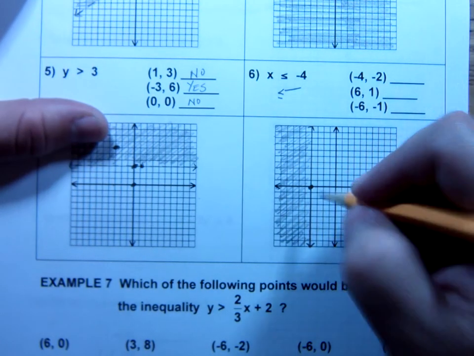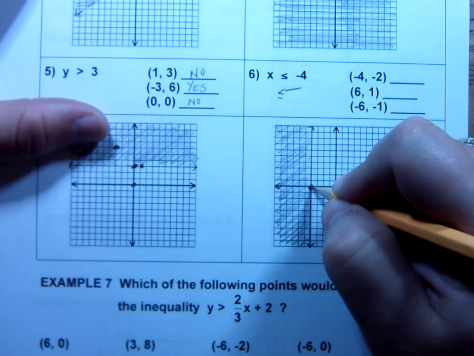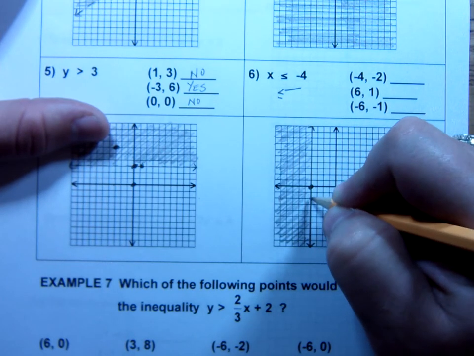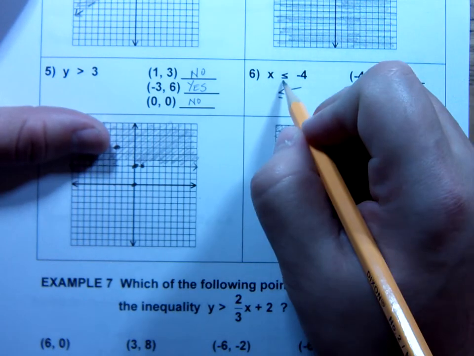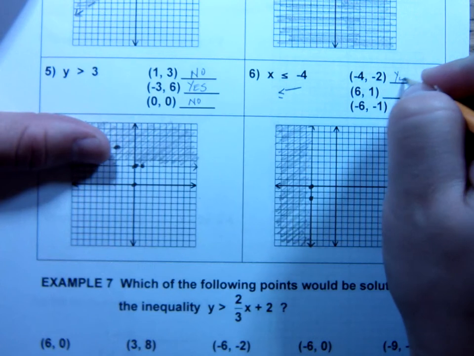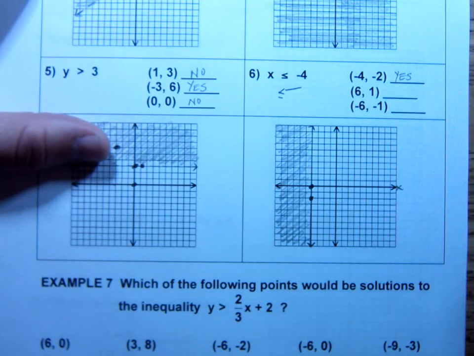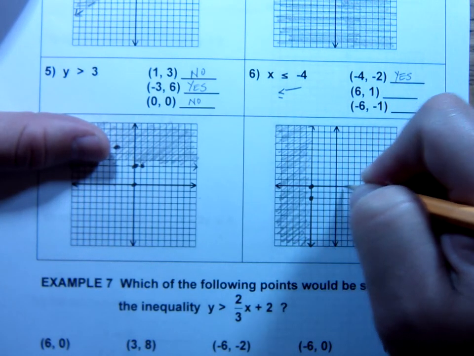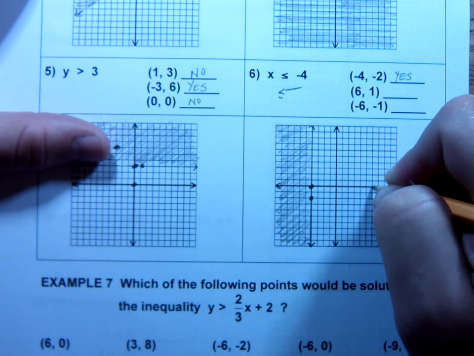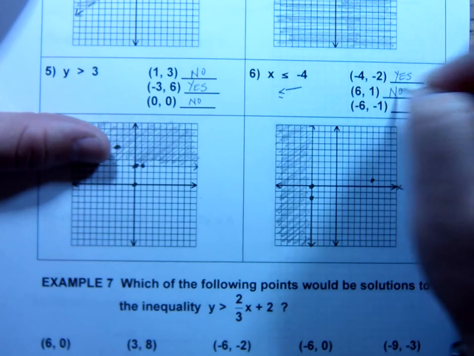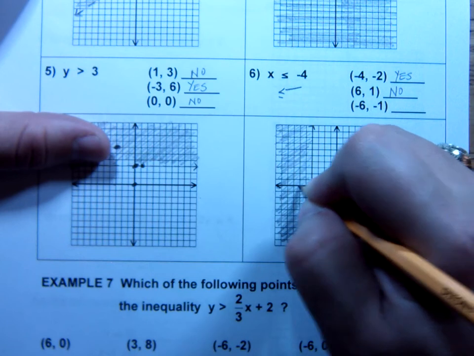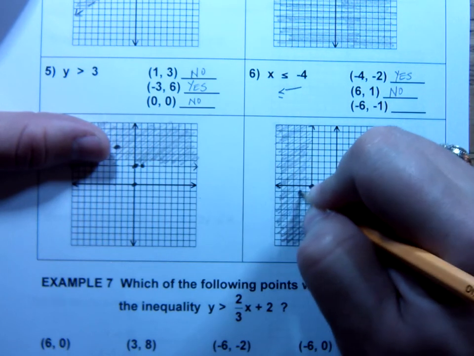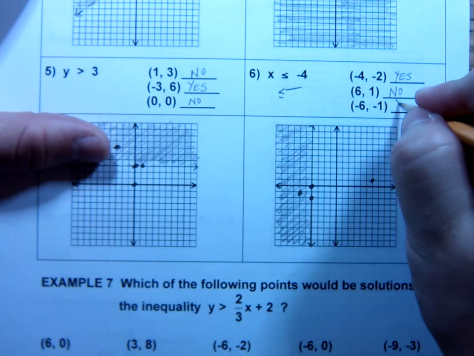-4 over: 1, 2, 3, 4, down -2: 1, 2. That point is on the line. Is it part of the solution? Yes, because we have an equal to sign, so it is part of the solution. 6 over: 1, 2, 3, 4, 5, 6, 1 up. Is that part of the solution? No, that's way away. -6 over: 1, 2, 3, 4, 5, 6, down -1. Is that part of the solution? Absolutely. It is in the shaded region.